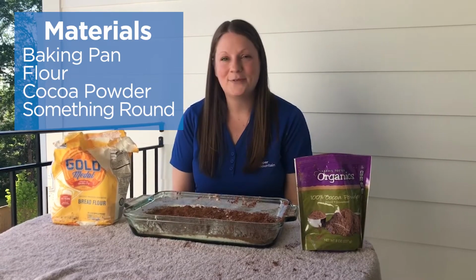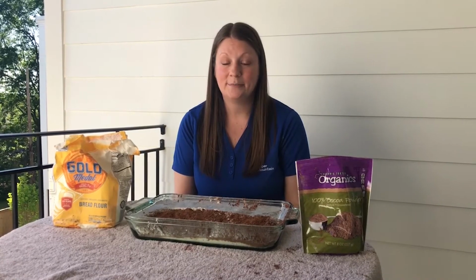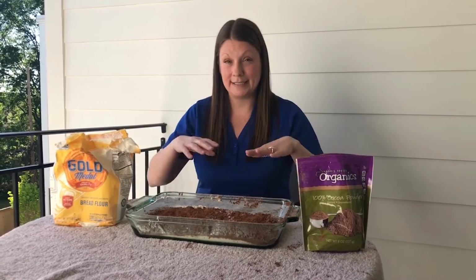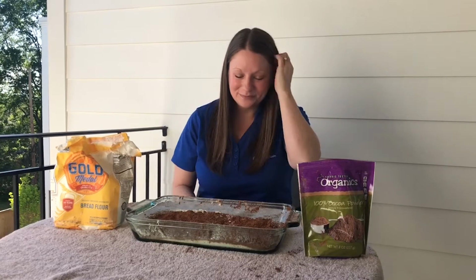Before we get started, I do want to tell you that this activity is a little messy, so you might want to do it outside. Or if you do it inside, you might want to do it in a place where you can put a towel down or maybe a tablecloth underneath your cake pan. I've actually chosen to do both. I'm outside and I have a towel.